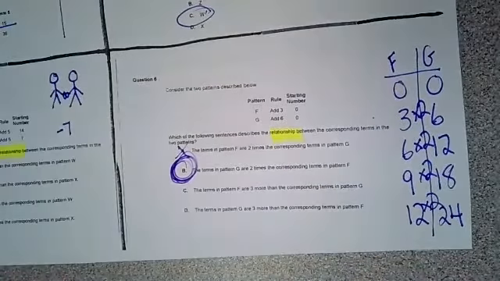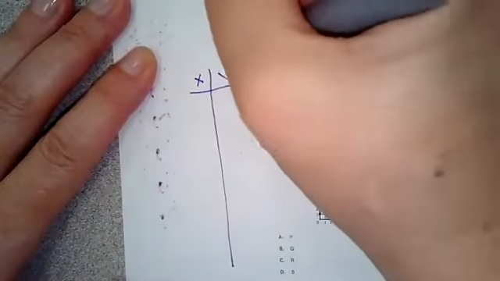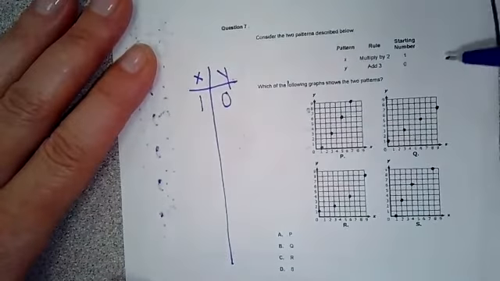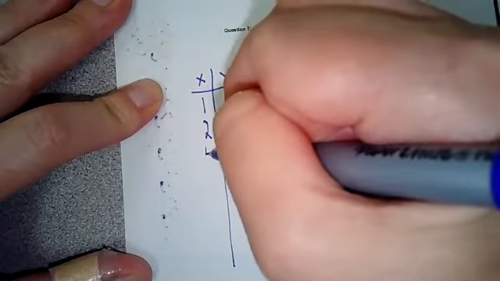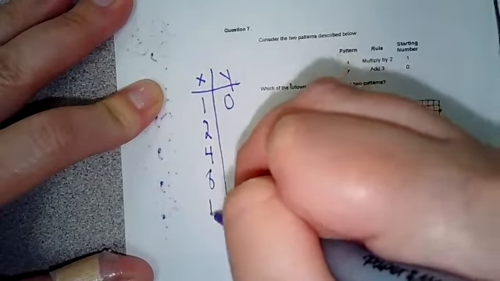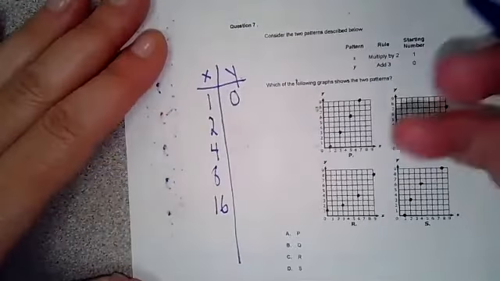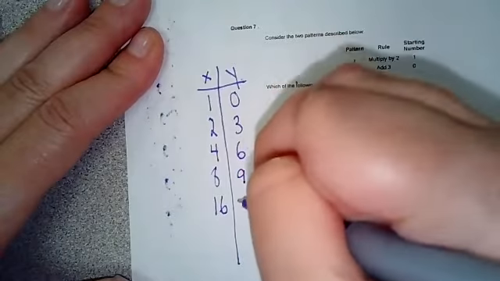All right. Now, flip to the back. Consider 2 patterns described below. Again, make a T-chart, Ms. Ross. We've got X, we've got Y. What do we start with? 1 and 0. The rule for pattern X is to multiply by 2. 1 times 2 is 2, times 2 is 4, times 2 is 8, times 2 is 16. Next row is add 3. So 0 plus 3 is 3, plus 3 is 6, plus 3 is 9, plus 3 is 12.